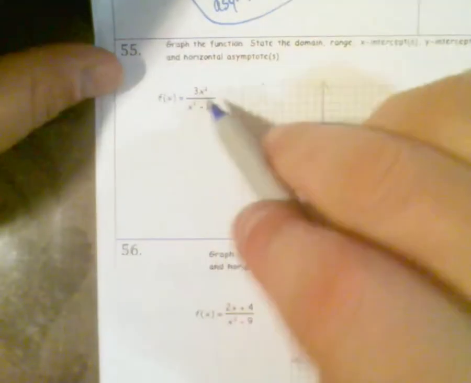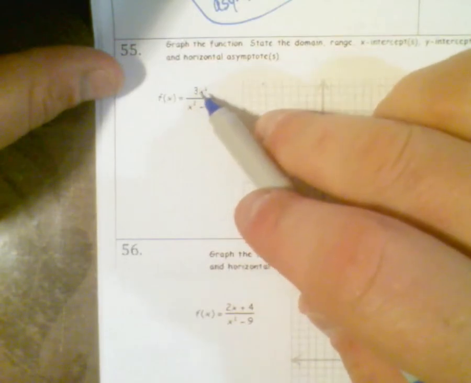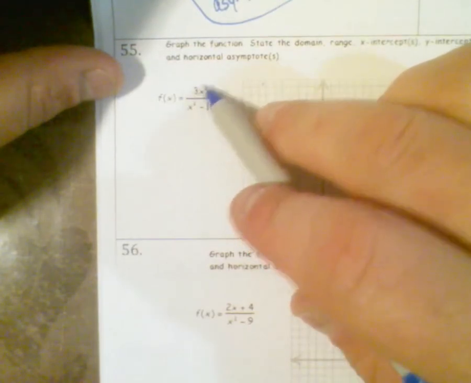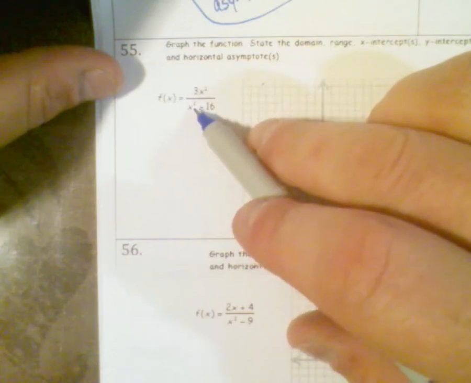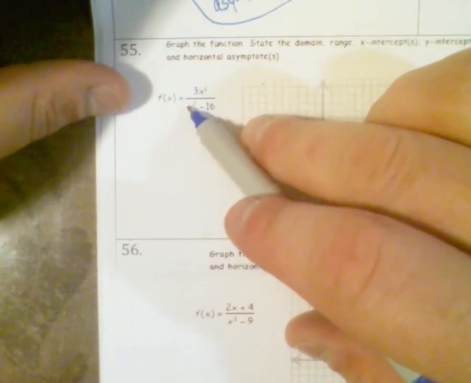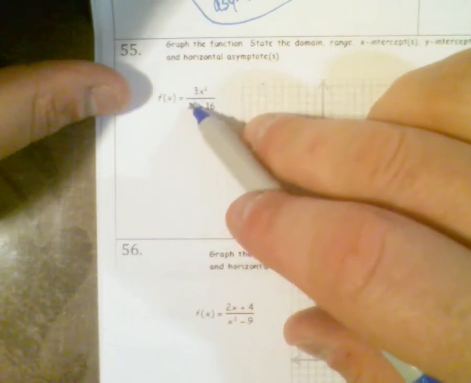The graphs were harder. So here, remember our rules. That's a 3x squared. This is number 55: 3x squared over x squared. So they match. You look at the leading coefficients, so that's 3 over 1. That's a y equals 3 asymptote.